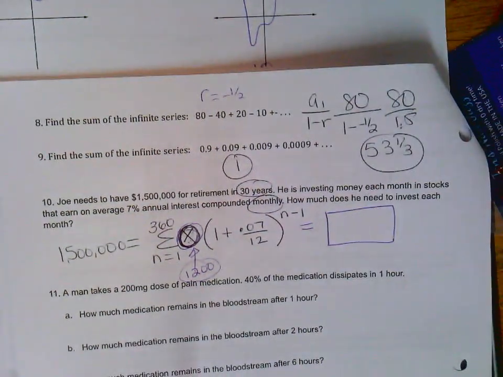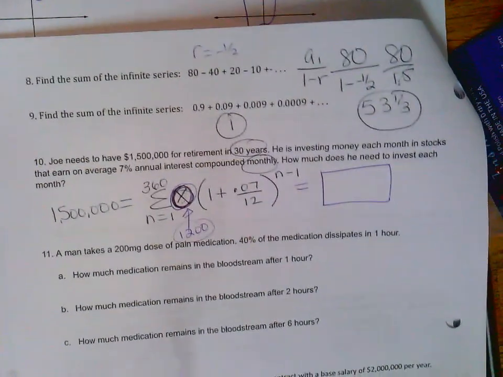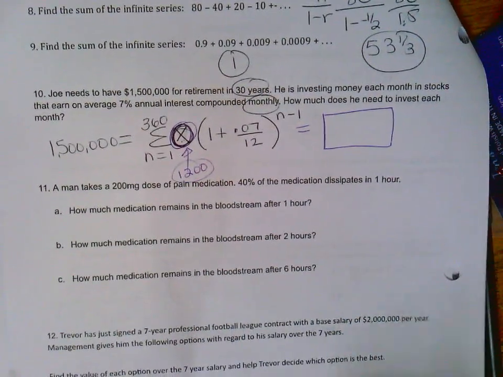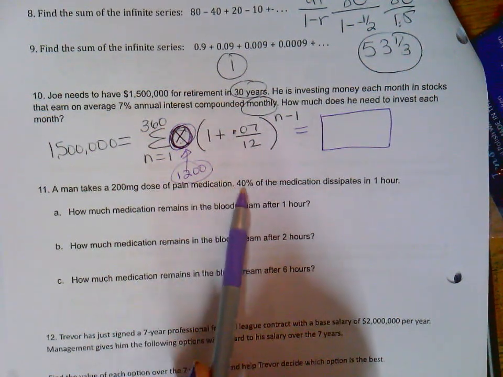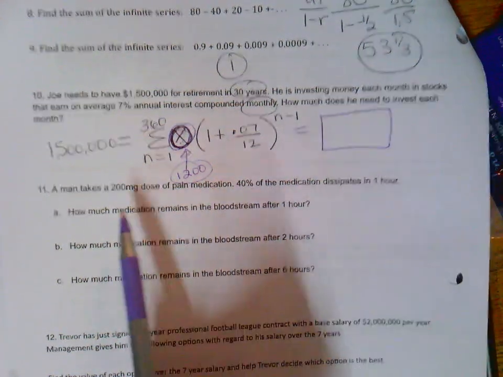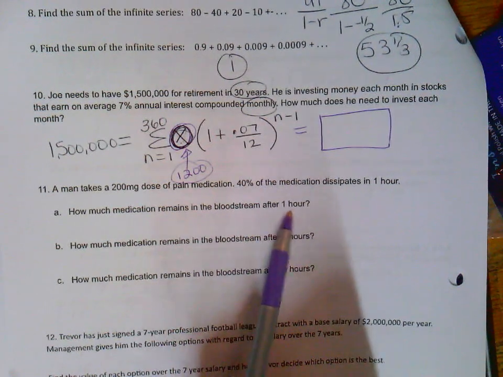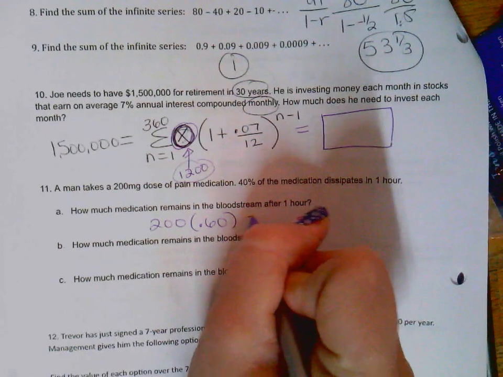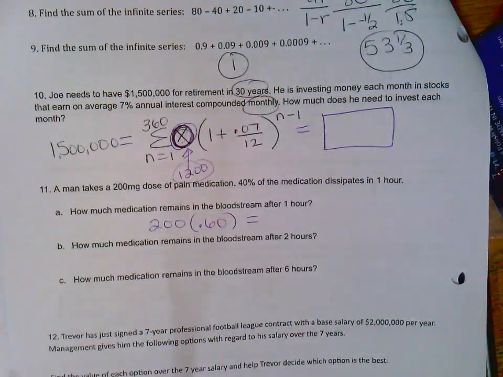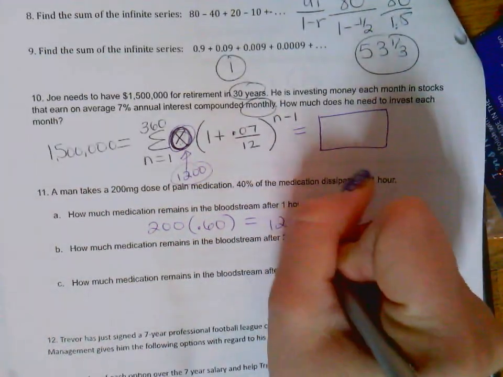All right, the next one, this one we should be able to set up. They take 200 milligrams of pain medication and 40% dissipates in 1 hour. So how much is in the bloodstream after 1 hour? 200 times 60% would be left, right? Because if 40% is gone, then 60% is left. So 120 milligrams will be left.